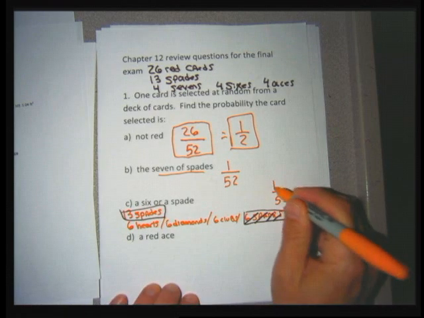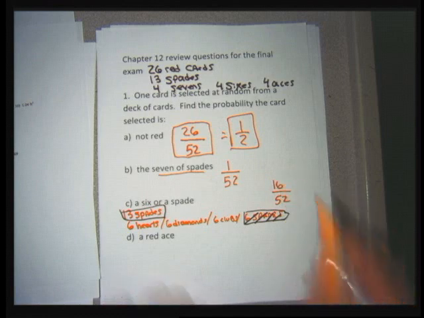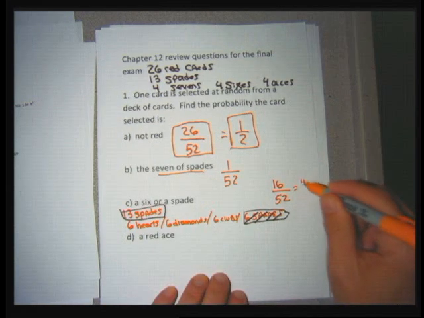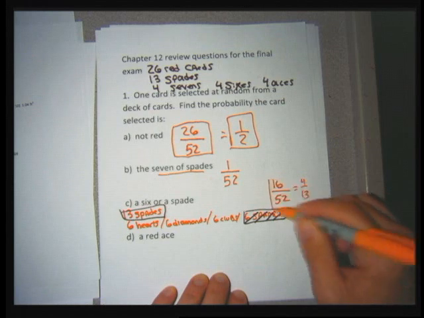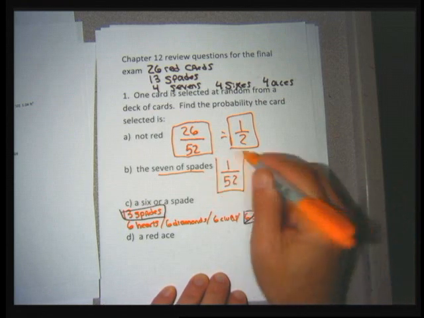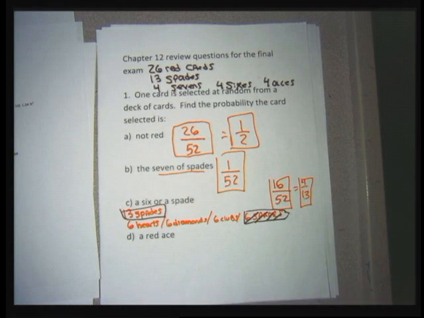The probability of getting one of those cards, something that's a 6 or a spade, is 16 in 52. And then I'm going to reduce that fraction by 4 to get 4 in 13. I'd live with either 16 over 52 or 4 in 13. I prefer you reducing, but it's honestly not that big of a deal if you don't reduce.